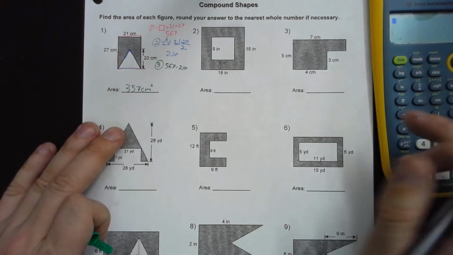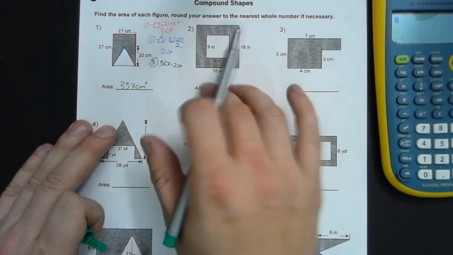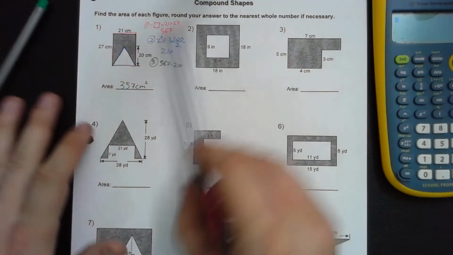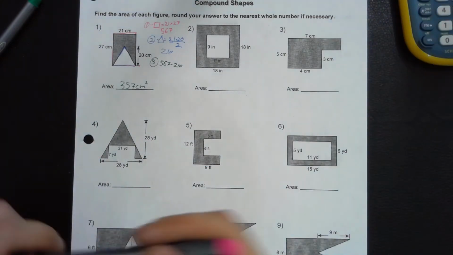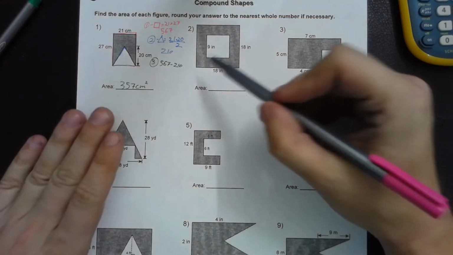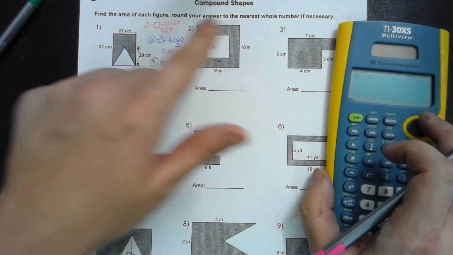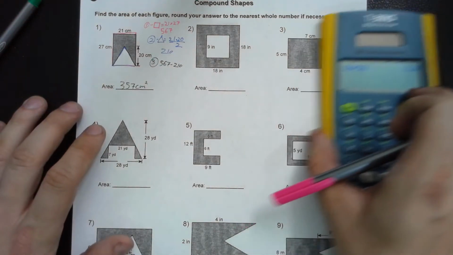Okay? Now, number 2 and 3, pretty much the same, but they don't have triangles. So for number 2, you find the area of the large shape. And I'm not going to write as much information, but I will write a little bit. So the big shape is going to be 18 by 18. We can see that. That's the whole entire shape. So 18 by 18 is 324.